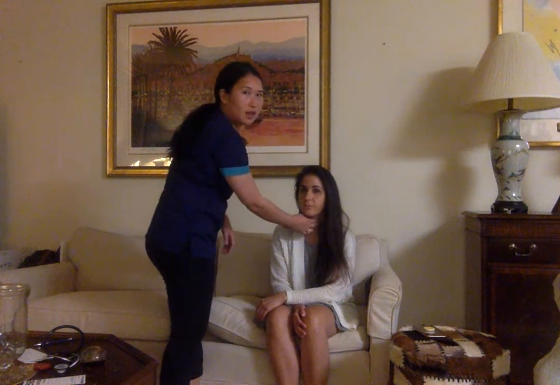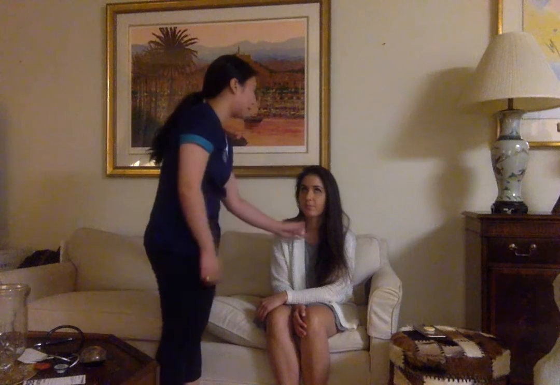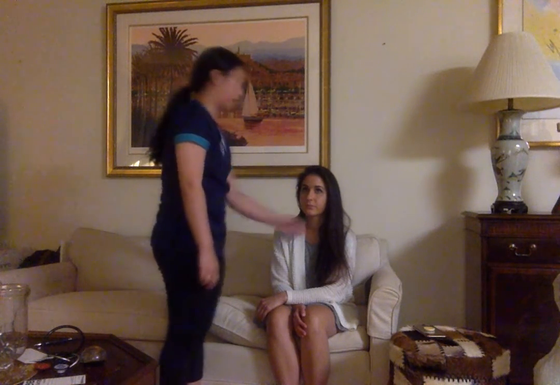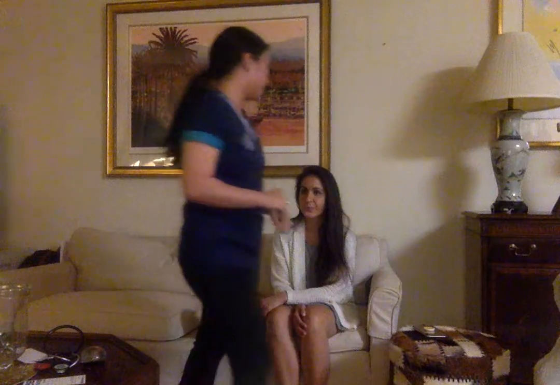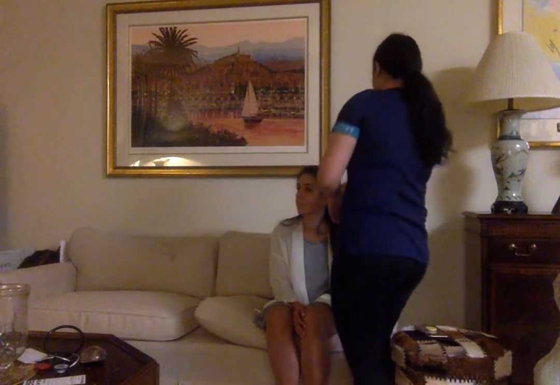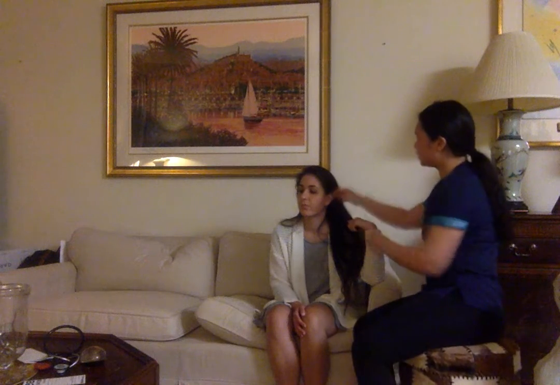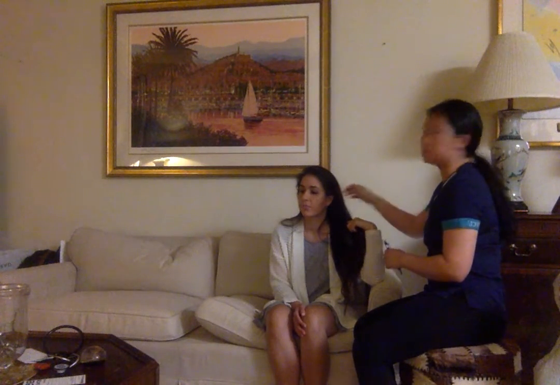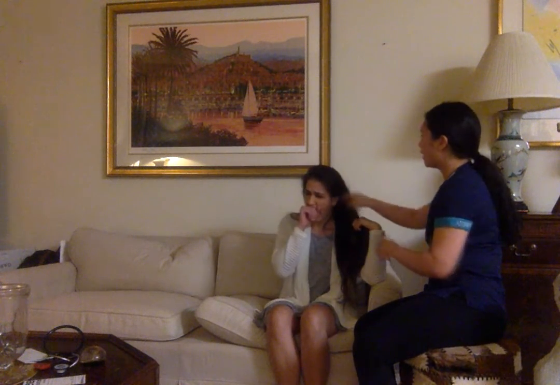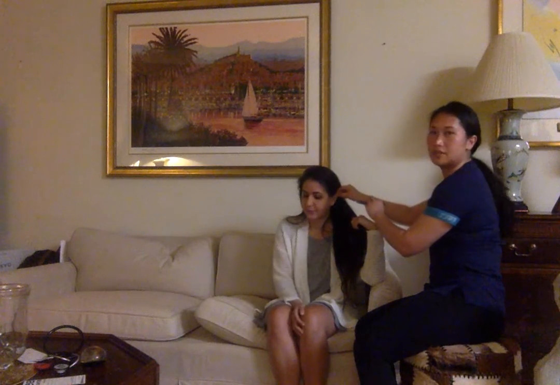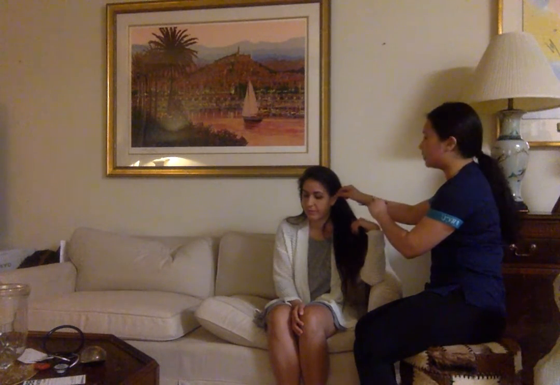Good. Okay, so now I'm going to be assessing my patient's carotid artery, one at a time. Okay. So now I'm going to disinfect my pen light. I'm going to go ahead and look inside your ears. So patient's ears, the skin is intact, and when I look inside, no signs of obstruction, minimal cerumen.